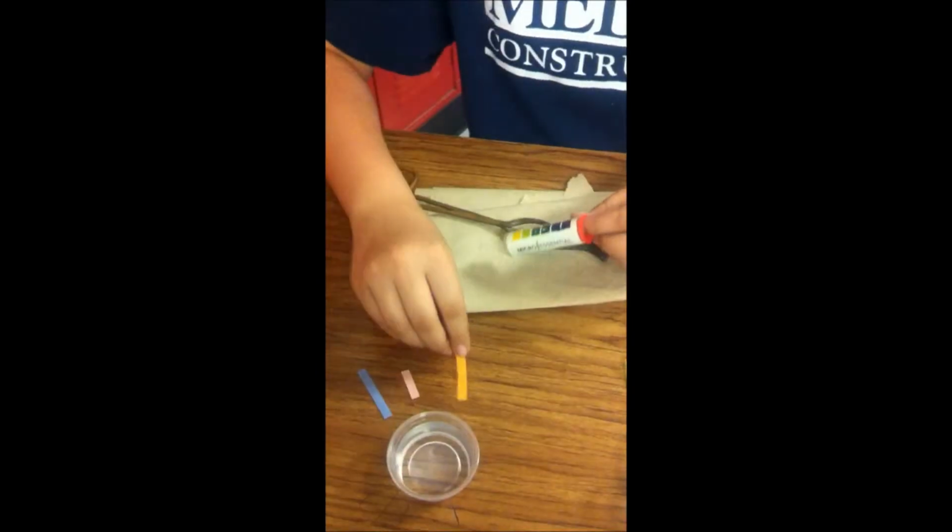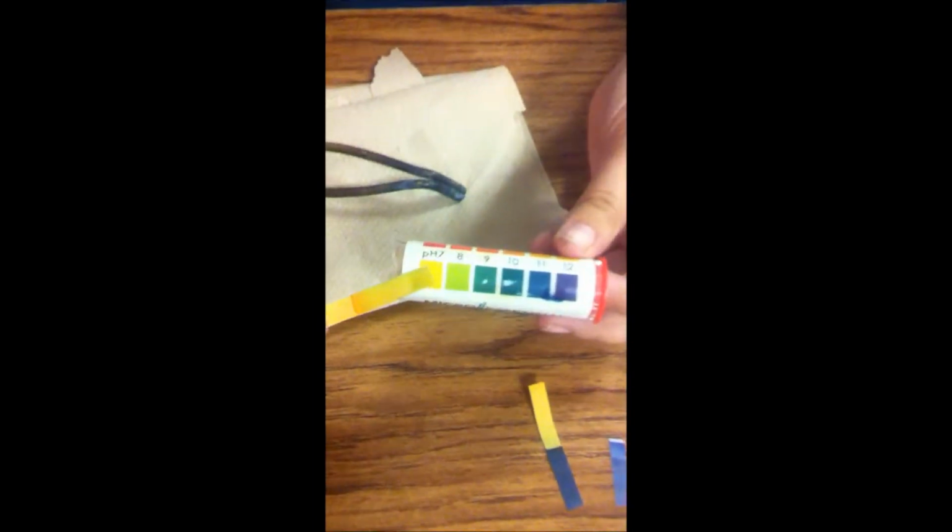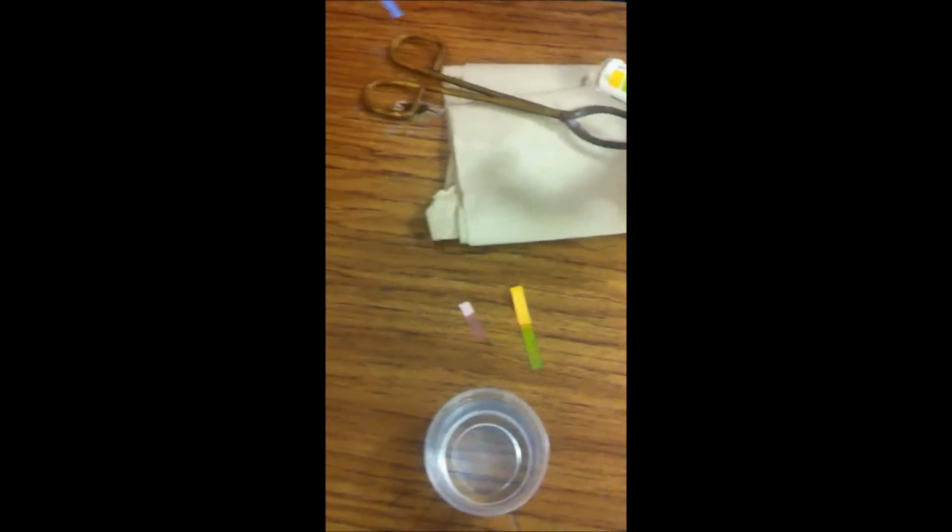Now for water, as you can see, when we dip the pH paper, it turns pretty yellow toward the end, showing that it's pretty neutral. And same with the red and blue litmus paper. The red stays red, and the blue stays blue, showing it is neutral.